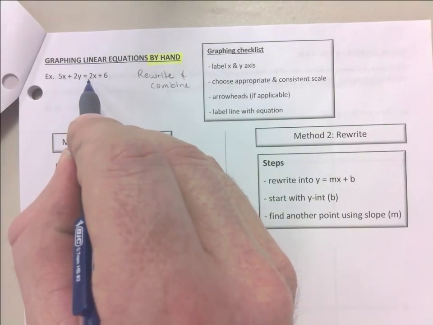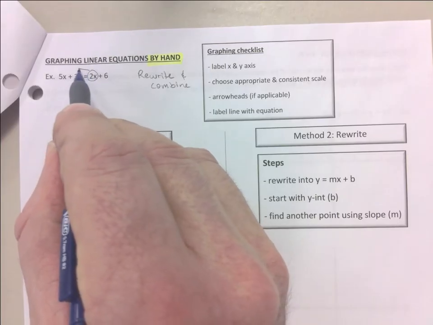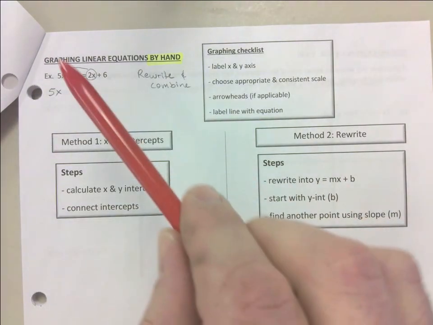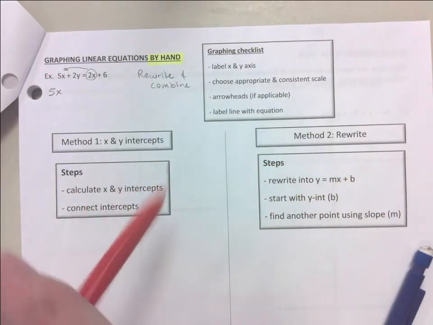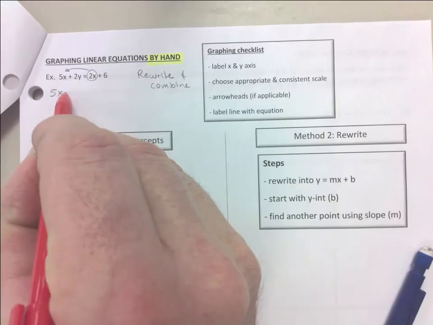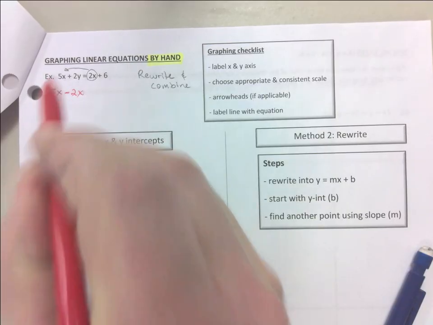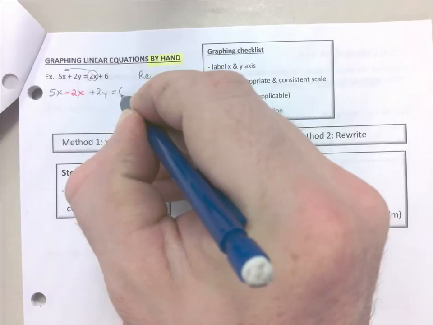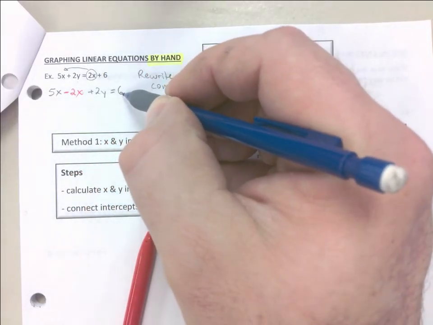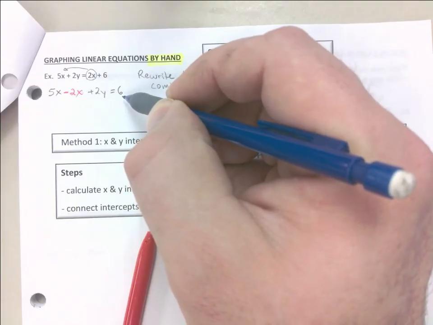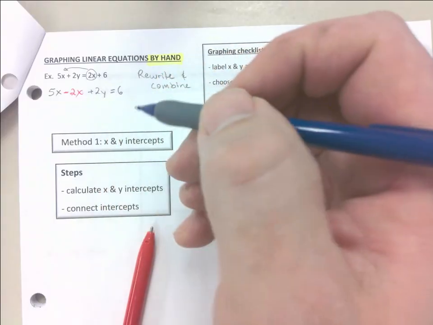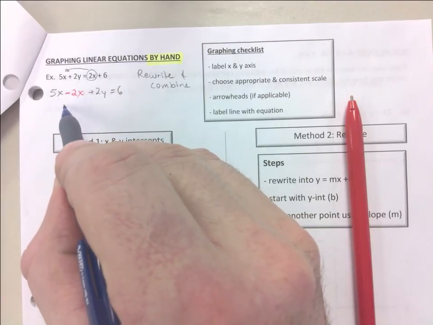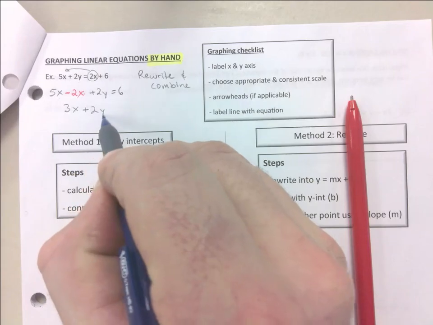So I'm going to take this 2x and bring it over to the other side. So it ends up being 5x. And what happens to this 2x when it comes over? It changes sign. So it comes over as negative 2x, plus 2y. And we tend to leave the constant on the other side. I know that when we did quadratics, we always brought everything over to make it equal to 0, but with linear, I don't do that. So 5x minus 2x is 3x, plus 2y is equal to 6.